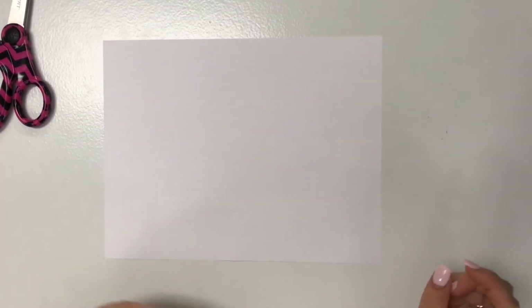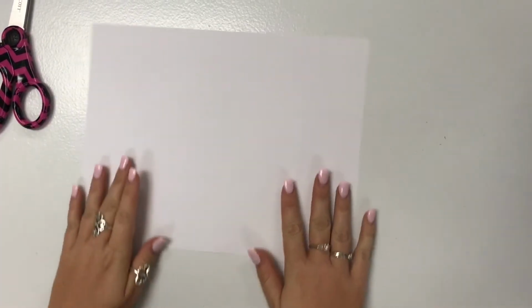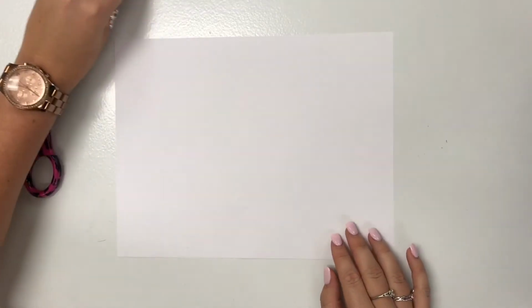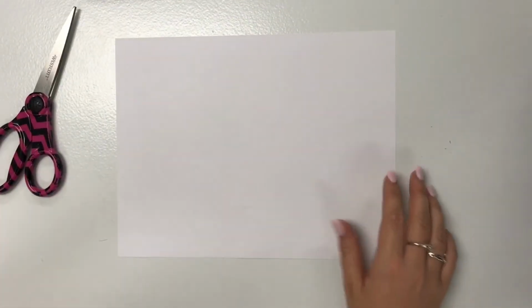Hey guys, we are going to make your Adams vocabulary foldable. So you need a piece of paper, a pair of scissors, and then something to write with. It can be a pen or a pencil, it's up to you.